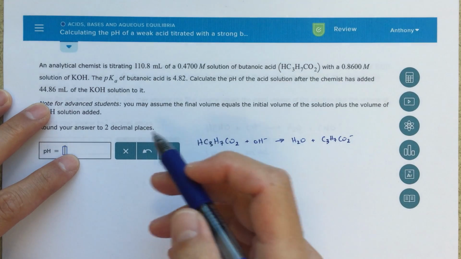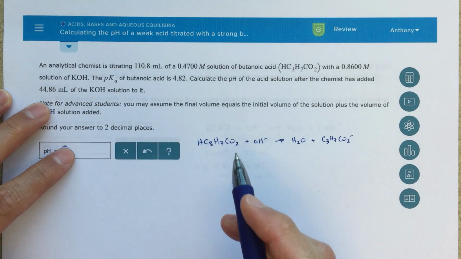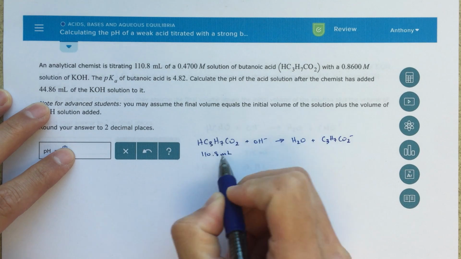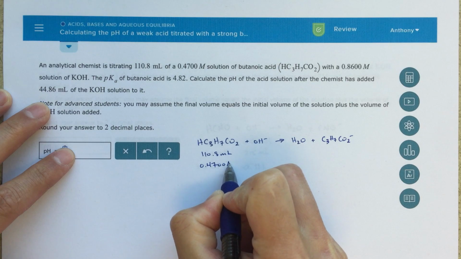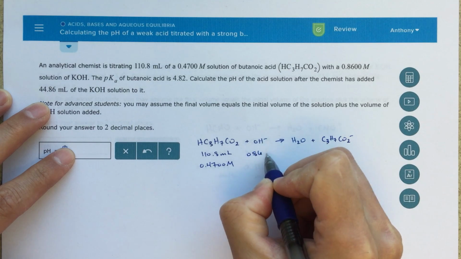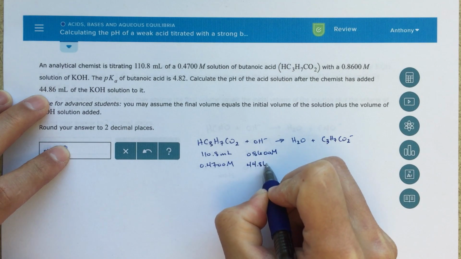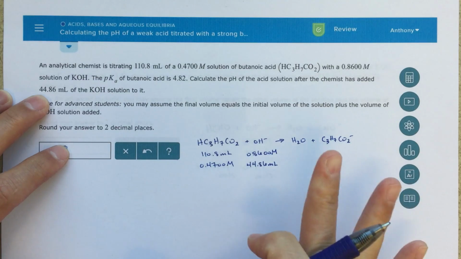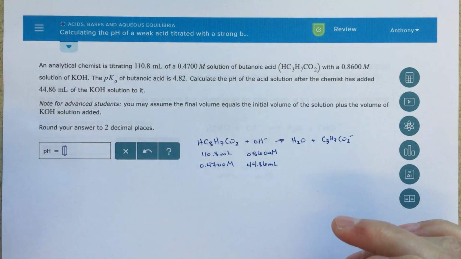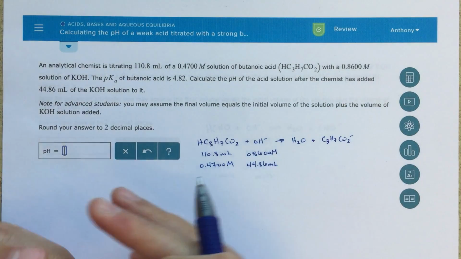So the next thing I would do is sort of gather the information, right? Sort of organize and figure out where I'm at and what I need to do. So the next thing I would do is take this information: we're starting with 110.8 milliliters of a 0.4700 molar butanoic acid solution. And then for my KOH, or my OH minus source, I've got 0.8600 molar, and then I'm going to be adding 44.86 milliliters of that. So this is, again, just organizing the information. I'm not trying to jump everything, do everything all at once. I'm just taking the information down, organizing it in a very easy way for me to process, and then we're going to go through that process.